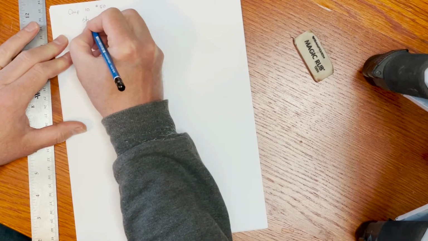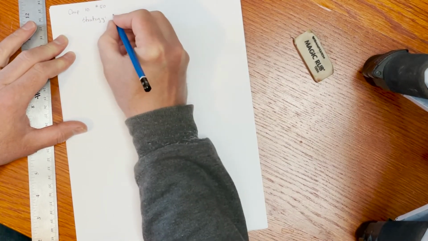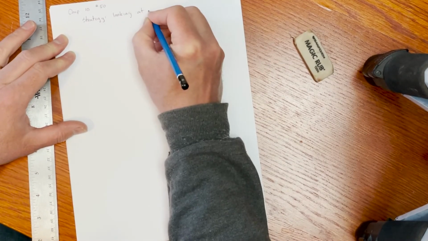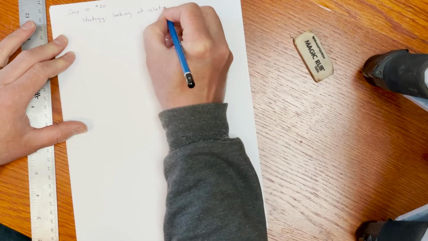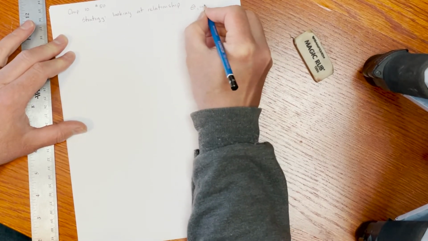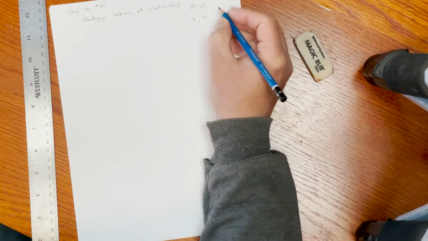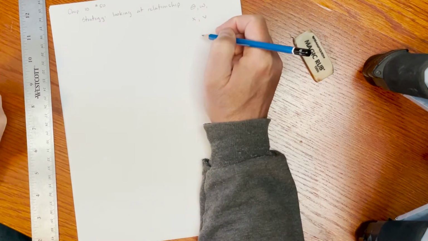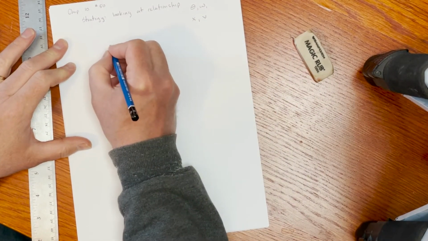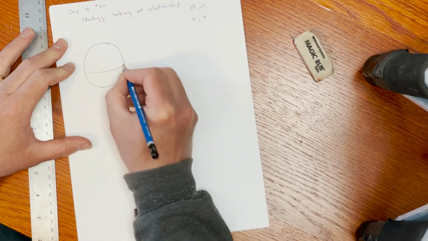So our strategy here is going to be looking at the relationship between theta, omega, and position and velocity. So we're going to look at how these things are related to each other. And for my picture here, I'm going to go ahead and draw my Earth. So here's my planet Earth.